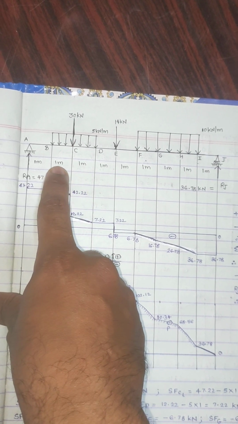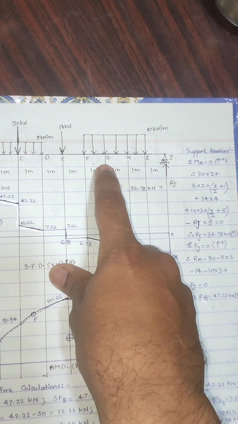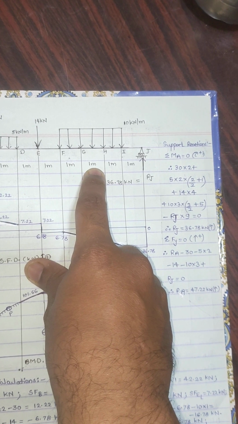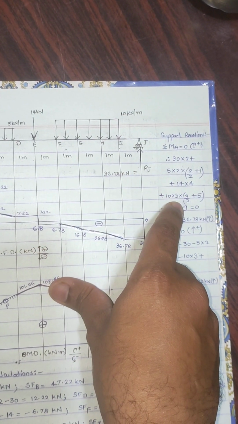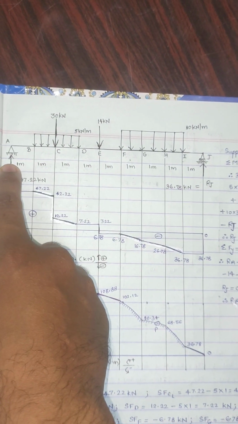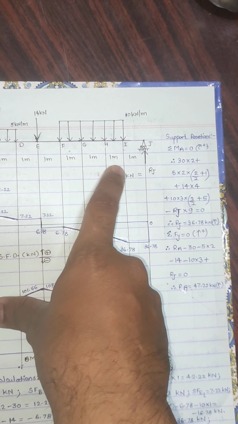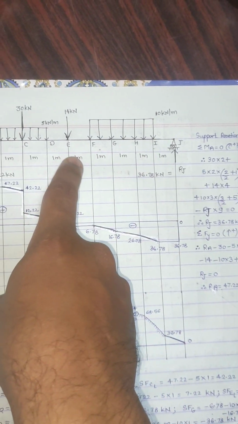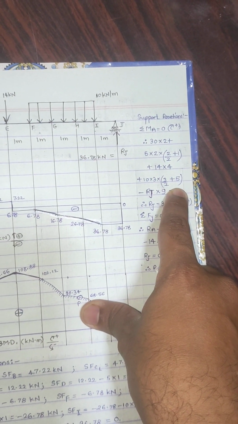plus this 14 kilonewton force is also going in clockwise direction, so we should take it as positive, and the distance is 1, 2, 3 and 4 meters, so 14 multiplied with force. Then this UDL is of span 3 meters and intensity 10, so 10 into 3 into, again this UDL is also not extended up to point A, so in bracket we have to take half of the overall span of the UDL, that is 3, so 3 by 2 plus the remaining distance, that is 1, 2, 3, 4 and 5, so 3 by 2 plus 5.